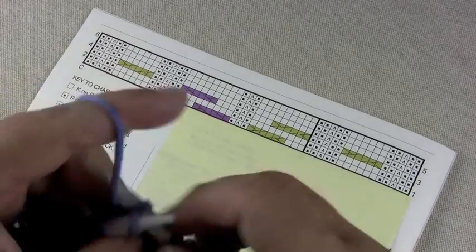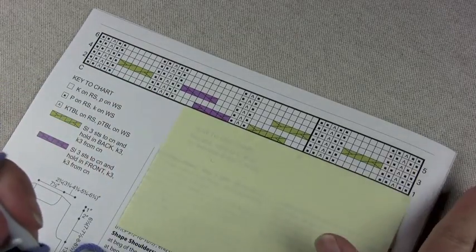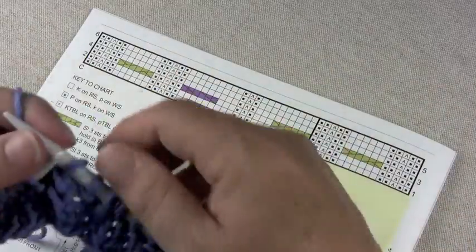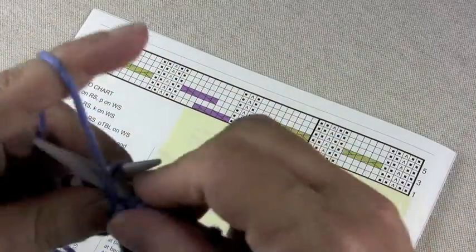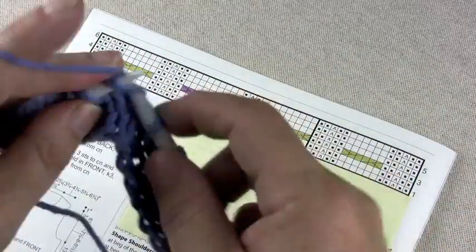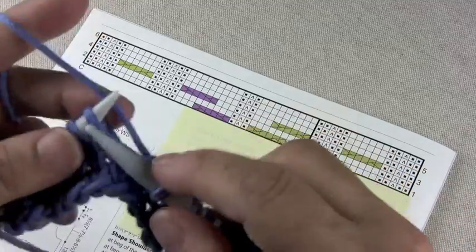So on this right hand row, I've worked from the right side to the left side, just as you do when you're working. Knit 6.